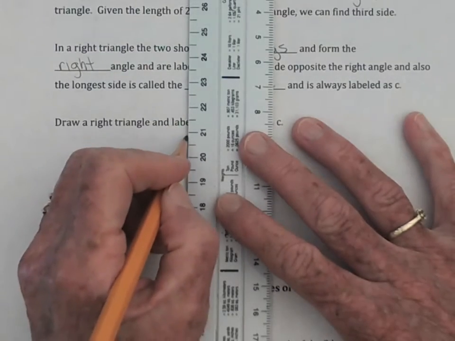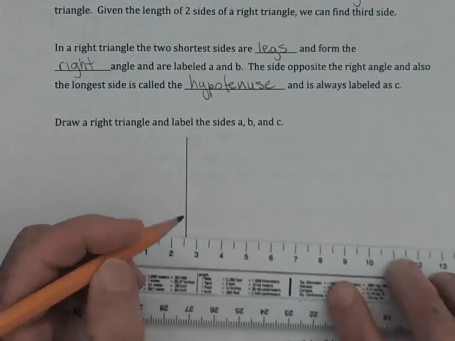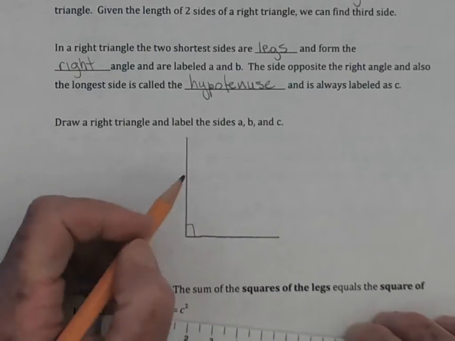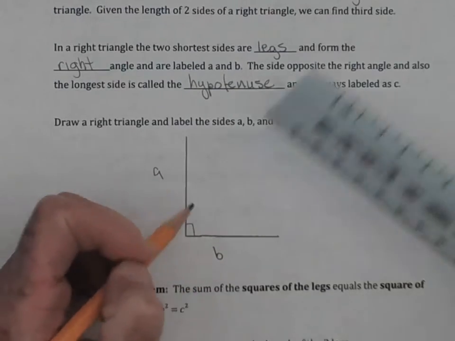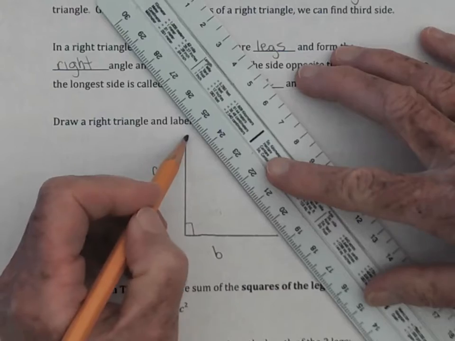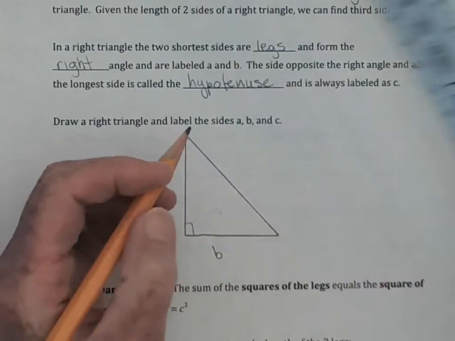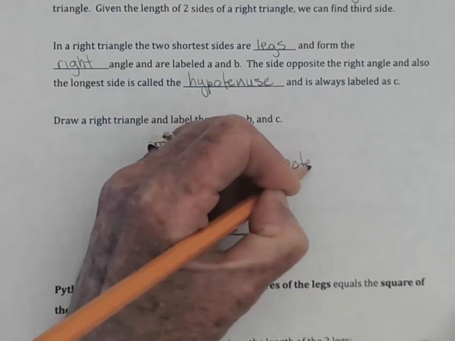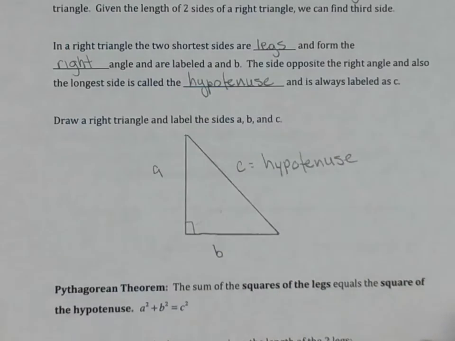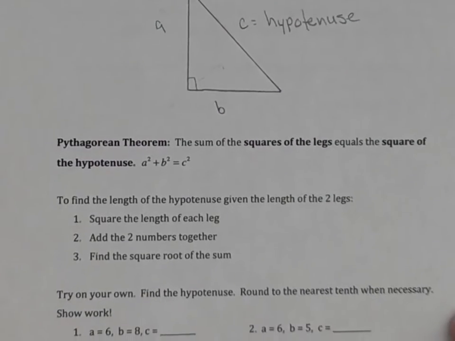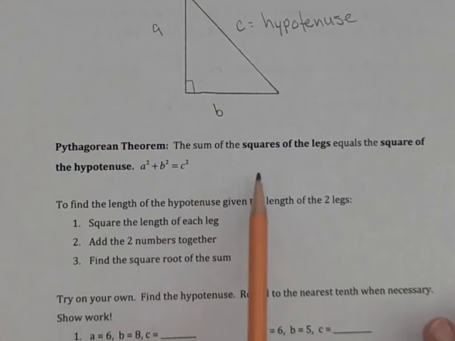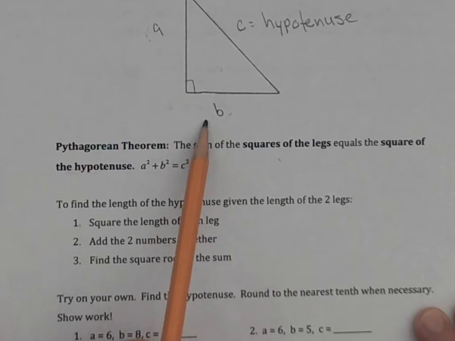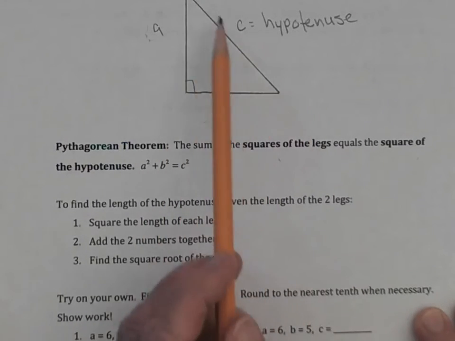So if you draw a right triangle, you draw this also in your notes. This is my right angle, so the two sides that form the right angle are A and B. And then the side opposite the right angle, across from it, is C, and this is called the hypotenuse. Now what Pythagorean's theorem says is that if you take the sum of the squares of the legs, so we square this leg and we square this leg and we add it together, we're going to get the square of the hypotenuse. We're going to get the square of this side.